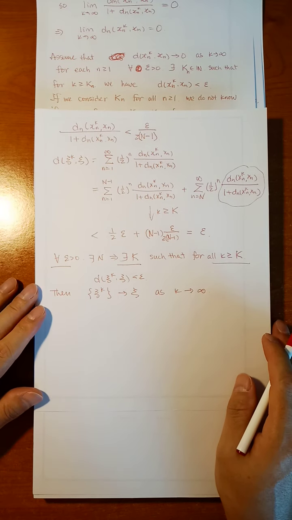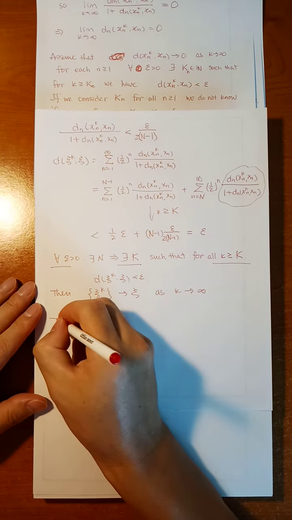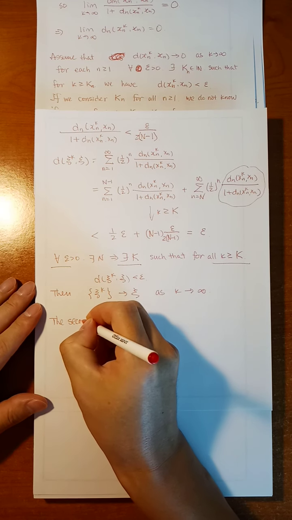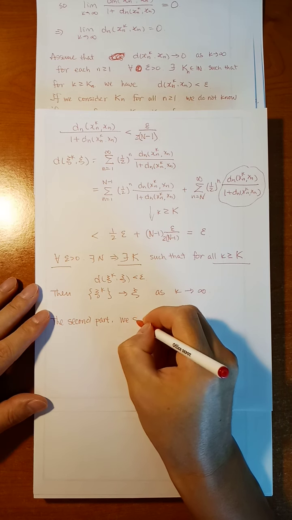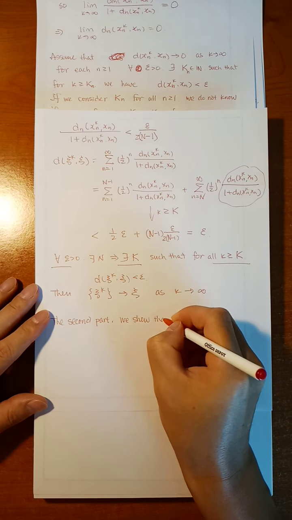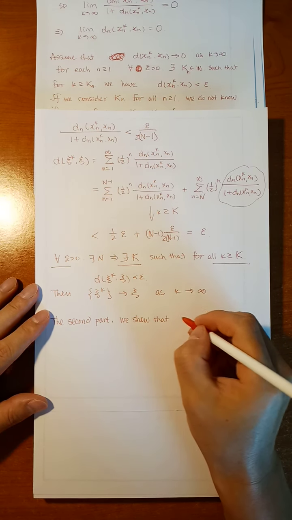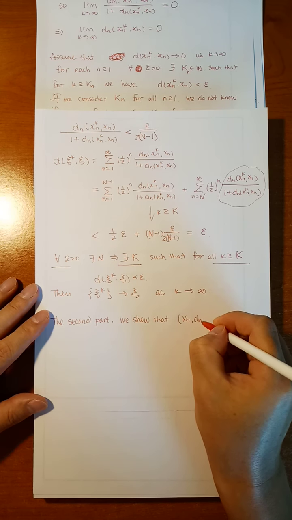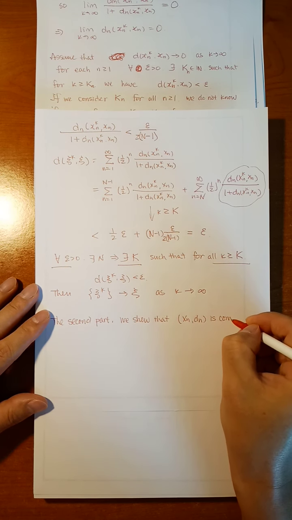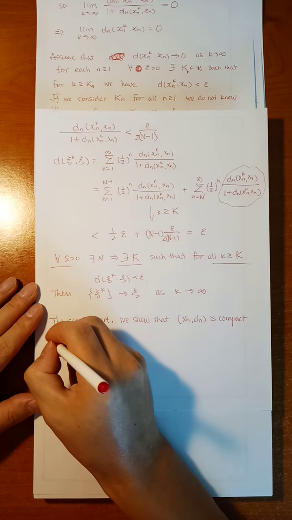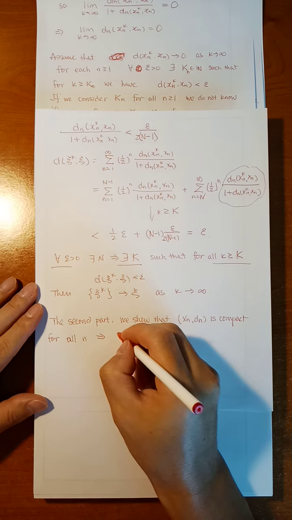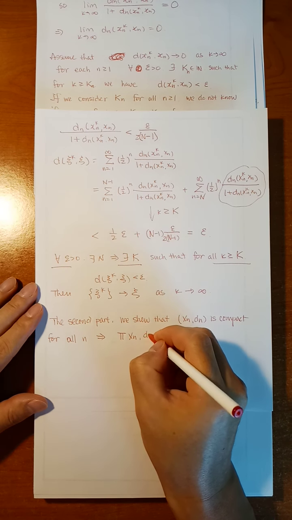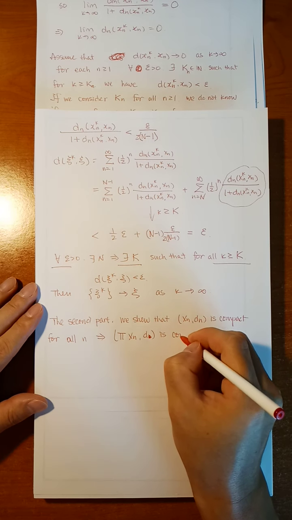Okay, there's the other part. We're going to show the second part. We show that if X_n with d_n is compact for all n, then the product X with d is compact.